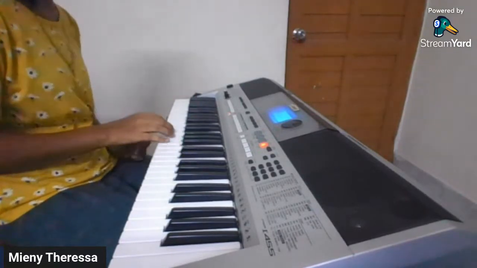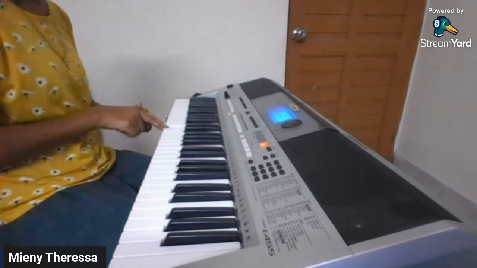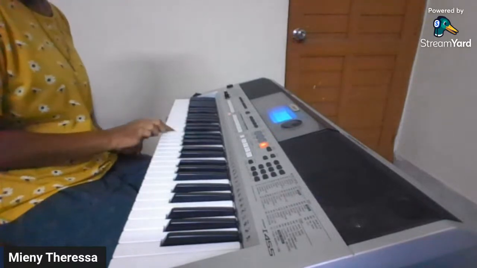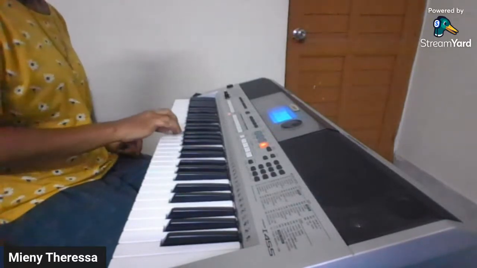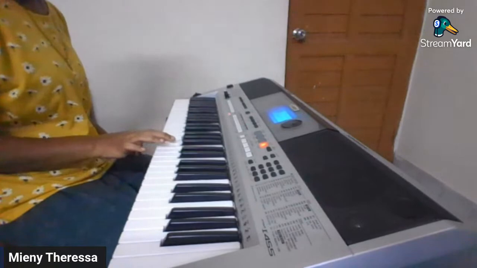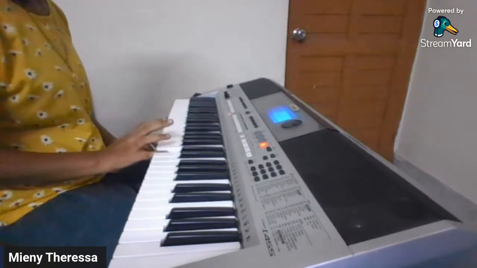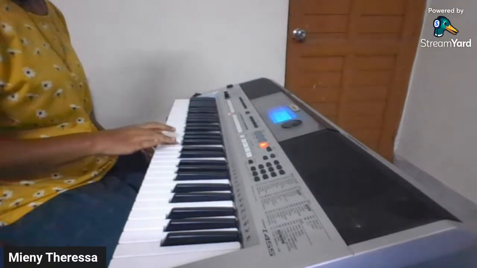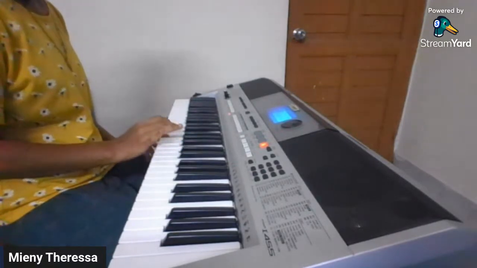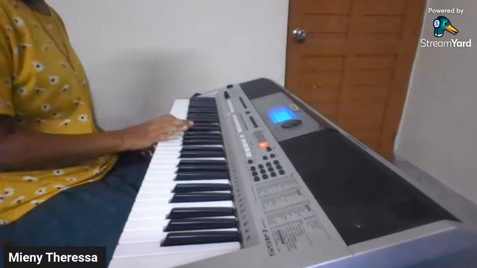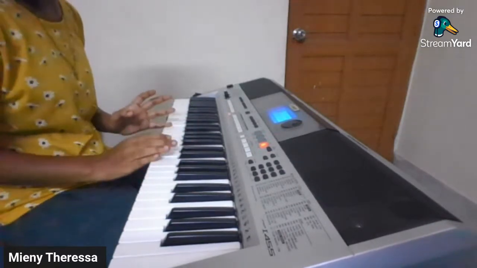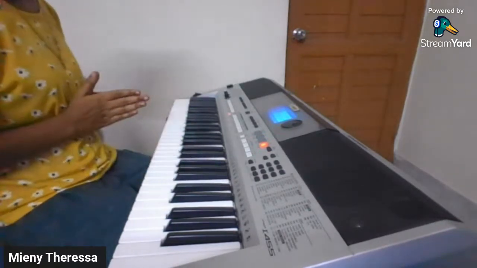This scale is called the C scale because it started at C. C, D, E, F, G, A, B, C. This is a C major scale, as you can see.